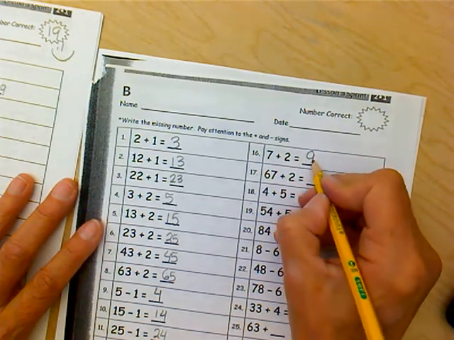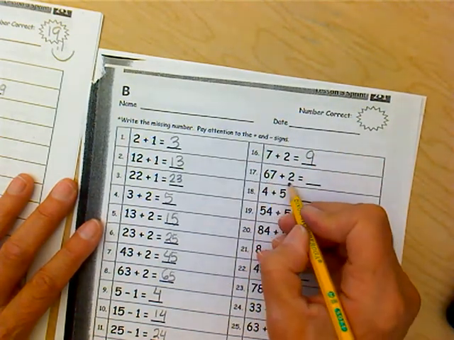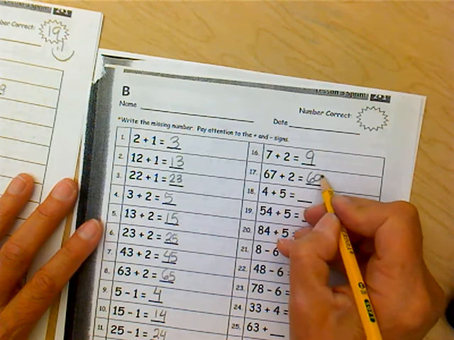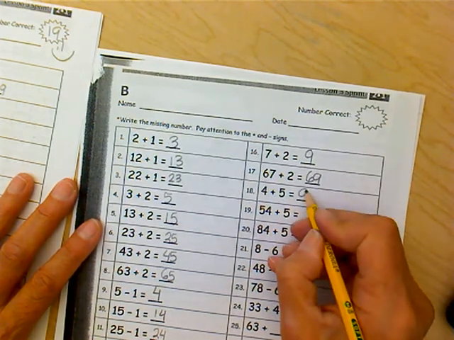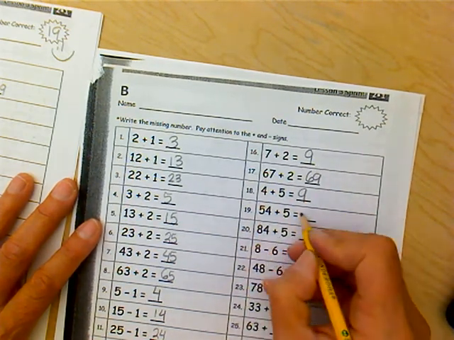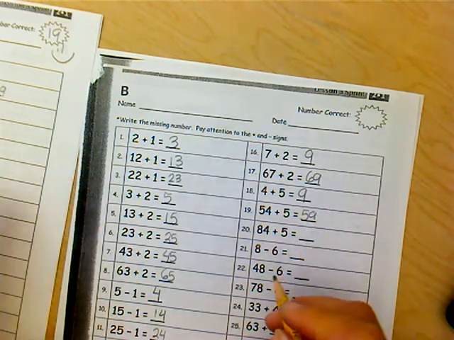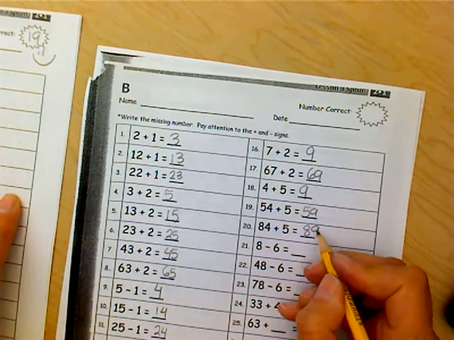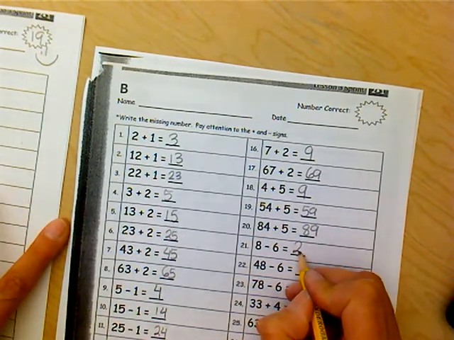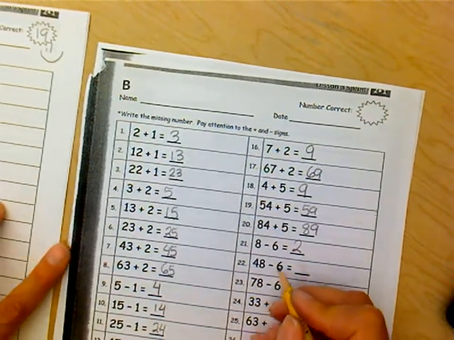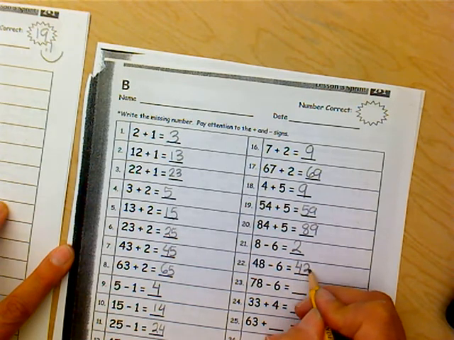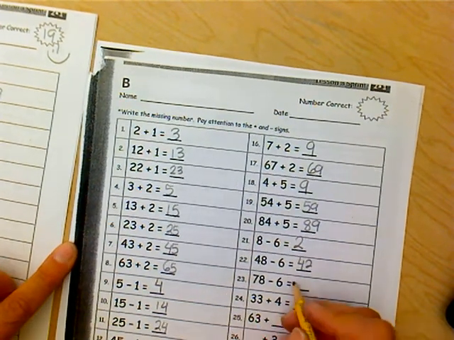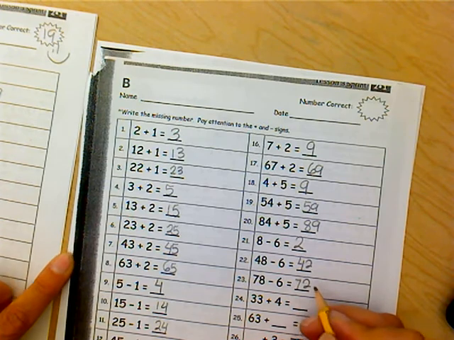7 plus 2 is 9. 67 plus 2 is 69. 4 plus 5 is 9. 54 plus 5 is 59. 84 plus 5 is 89. 8 take away 6 is 2. 48 take away 6 is 42. 78 take away 6 is 72.